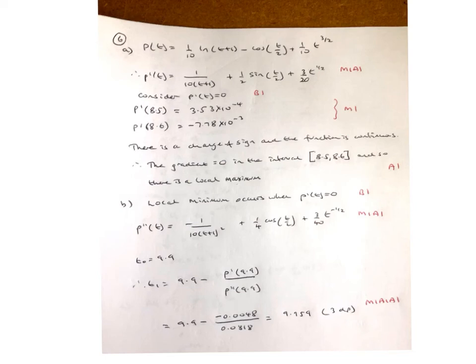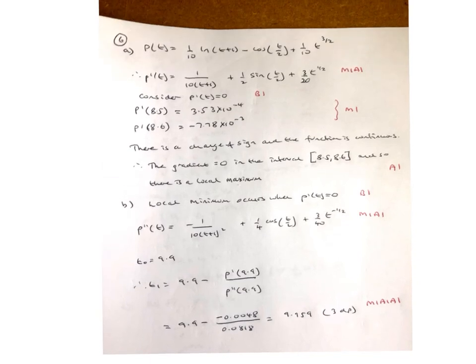Now in part B, the local minimum occurs when p dash t equals 0, similar to this. So we need to solve this equation. To use Newton-Raphson, which we're going to do down here, we're going to have to differentiate again, and then it's p dash of 9.9 over p double dash of 9.9. So this is this expression differentiated, and you put in 9.9 to get 9.959 as the solution.